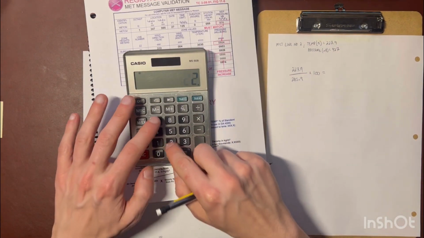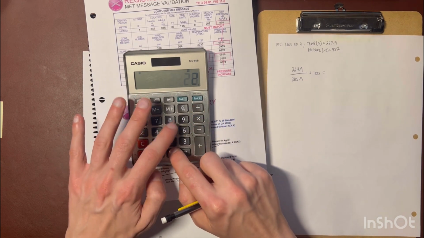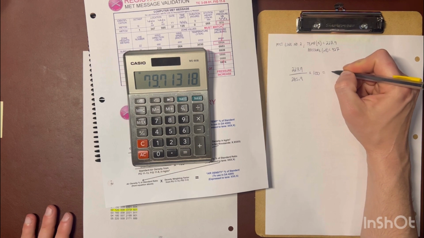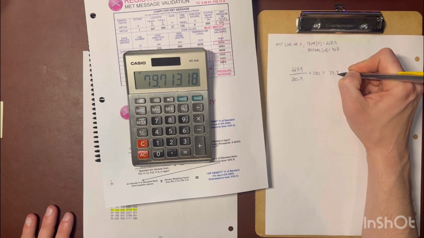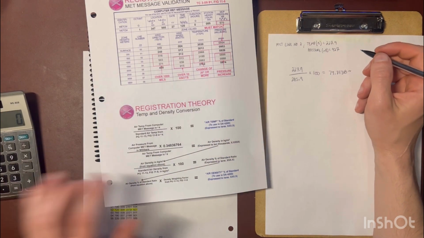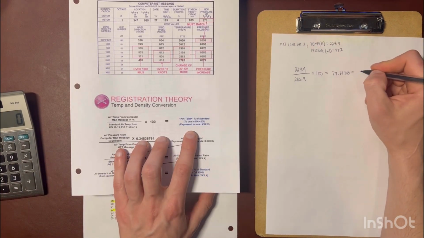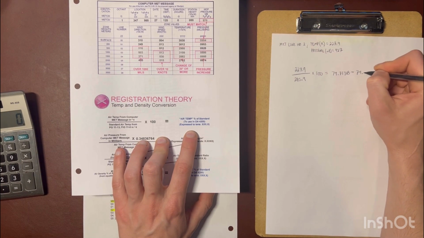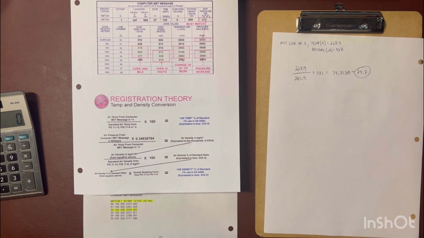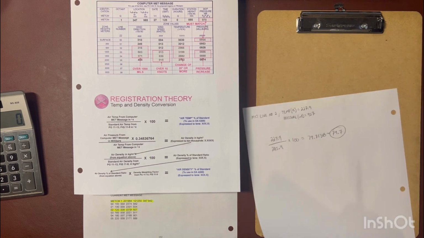So let's do 227.9 divided by 285.9 multiplied times 100. Okay, so that gives me 79.71318, right? But it says here I need to express this to the tenths, which would be 79.7. Okay, so that's what I'm going to use as my air temperature percent of standard in my DA form 4200.